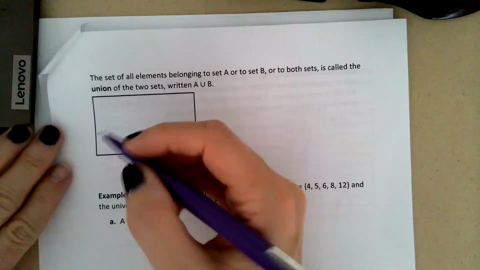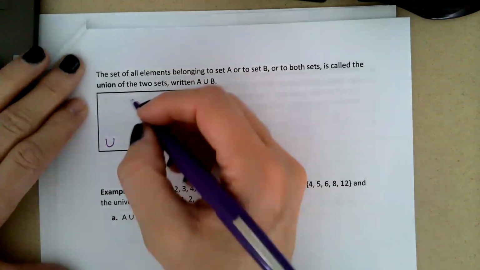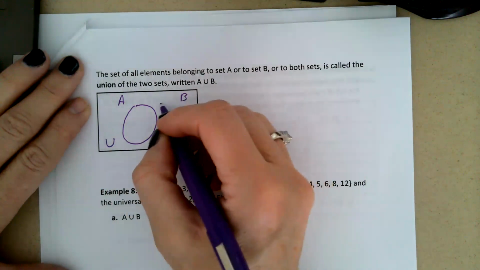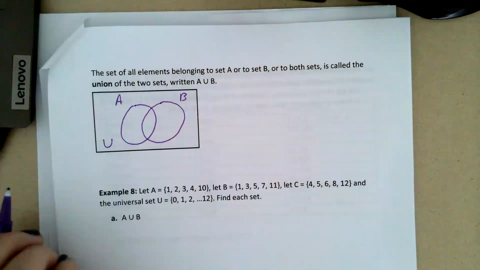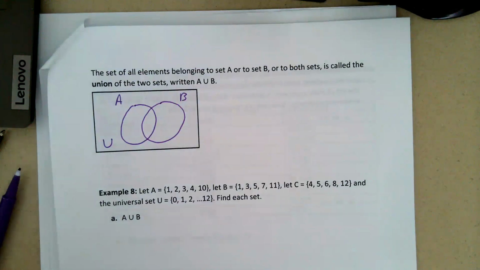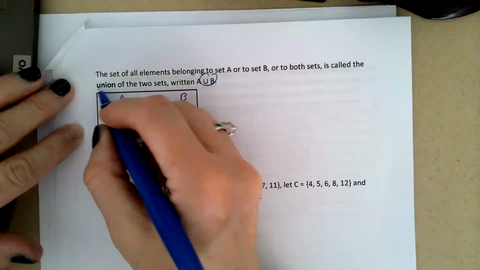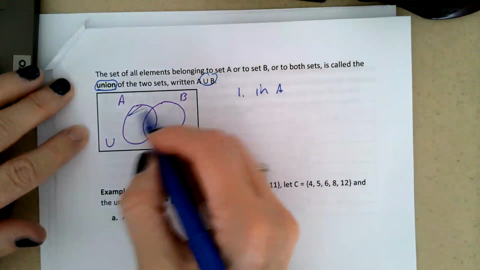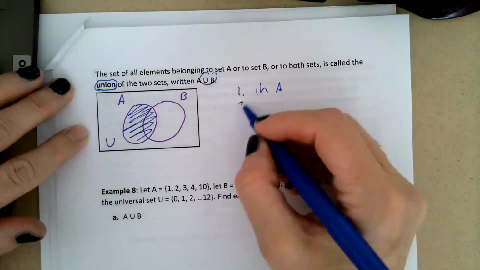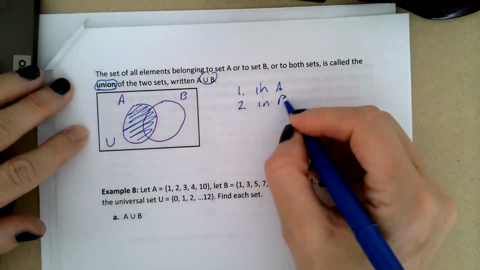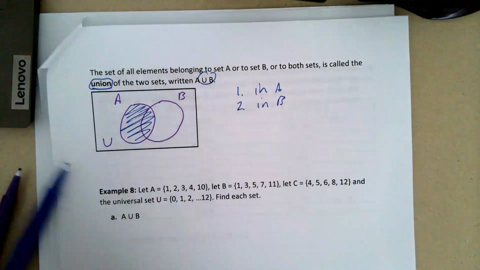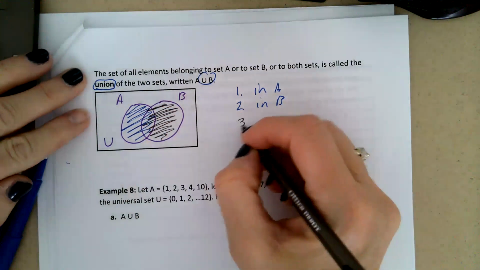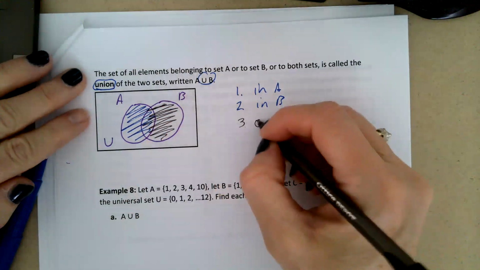So if we had our universal set there, and then we had A here, and B, and then they have some intersection, the union means that we include everything in A, everything in B, and everything in both.